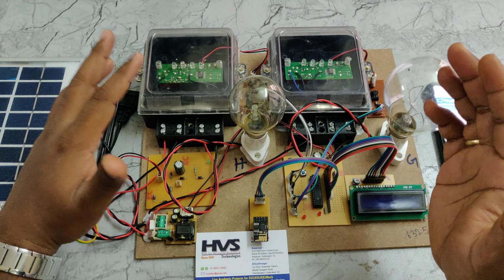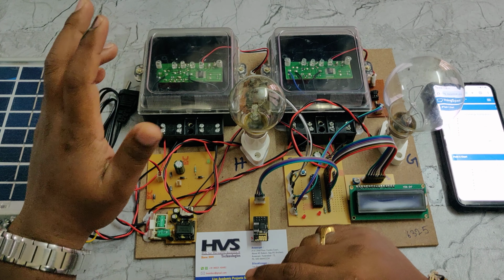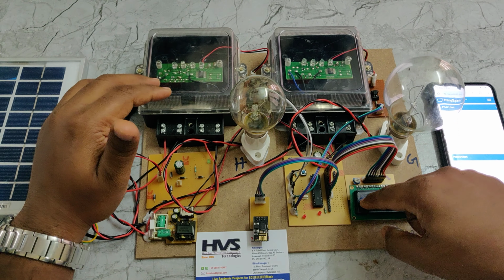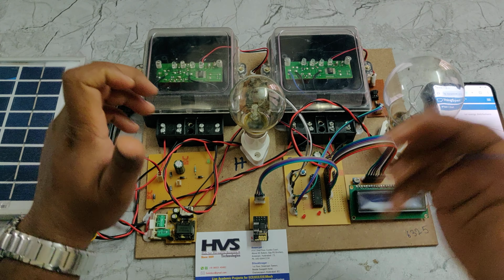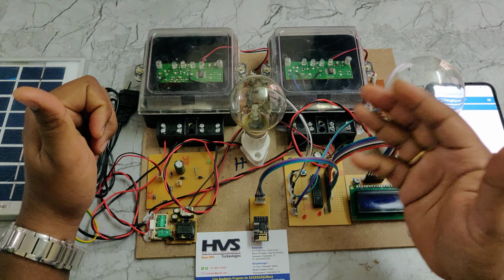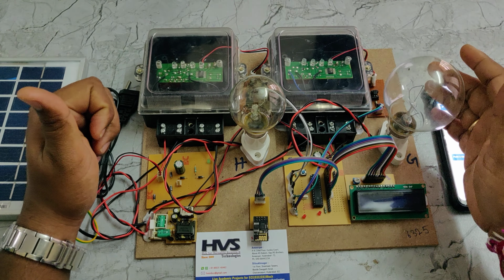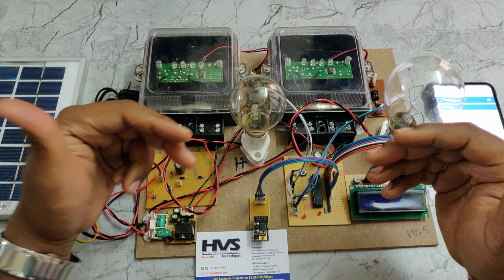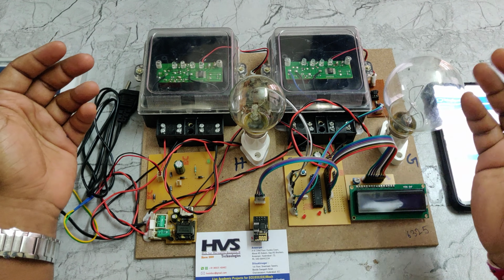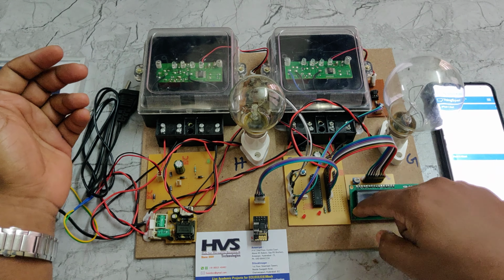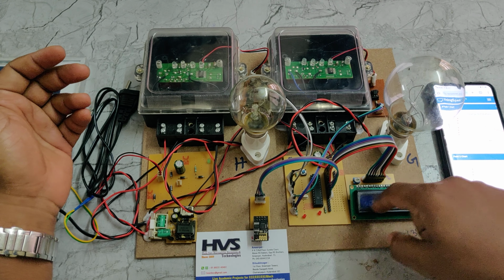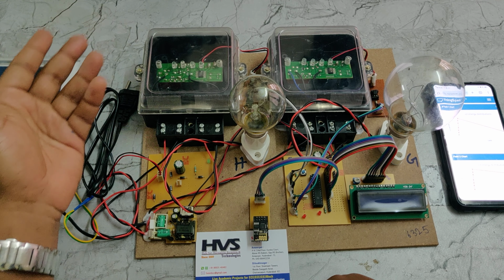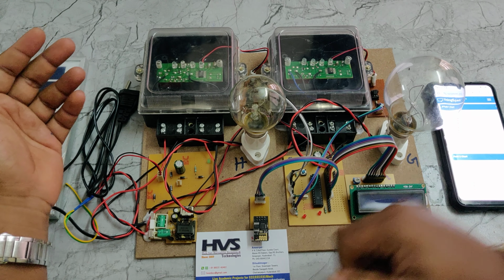The net concept is nothing but how much energy is consumed by you and how much energy you sold to the government, and that will be displayed on the LCD screen by subtracting them. If the power sold to the government is more than consumed by you, then you get money from the government, they will pay you directly. That reading is also displayed on the LCD screen as net, and whether the consumer has to pay or the government has to pay, that string will also be displayed on this LCD screen.